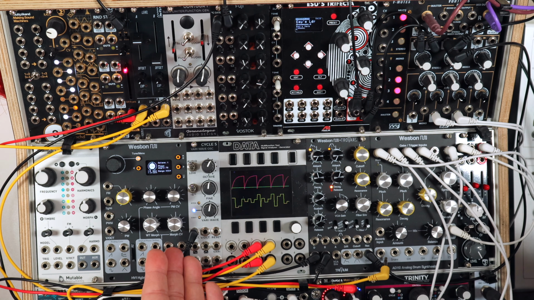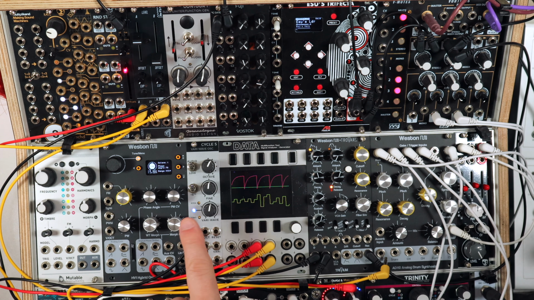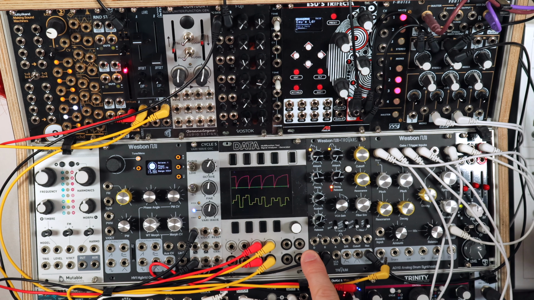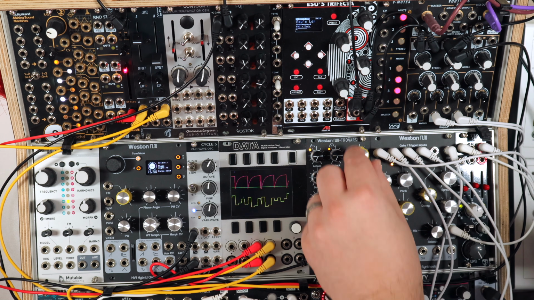this is a saw wave from cycle 5. Any basic analog oscillator would do this job here. 4 per octave to cycle 5, my oscillator, audio into Trivium, and a gate into Trivium, and then this is the whole voice.